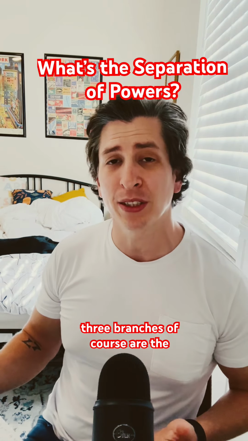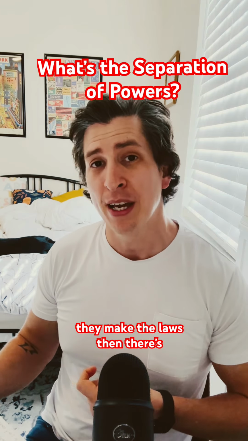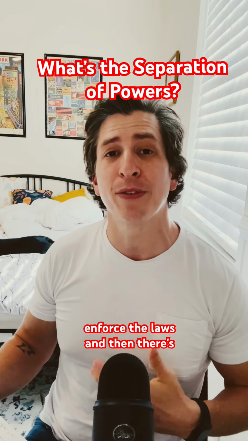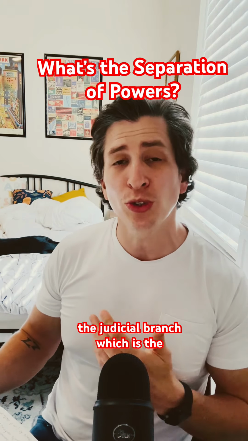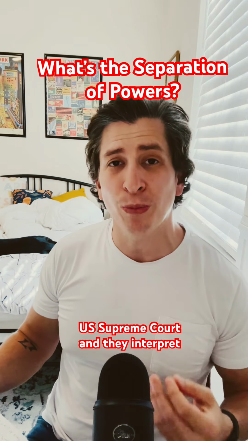And the three branches, of course, are the legislative branch, which is Congress, and they make the laws. Then there's the executive branch, which is the president and the administration, and they enforce the laws. And then there's the judicial branch, which is the U.S. Supreme Court, and they interpret the laws.